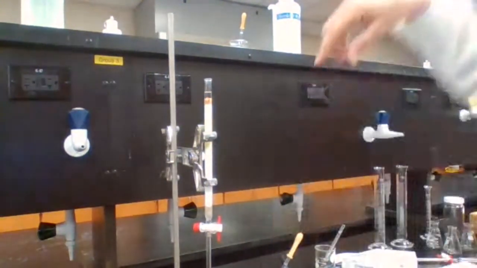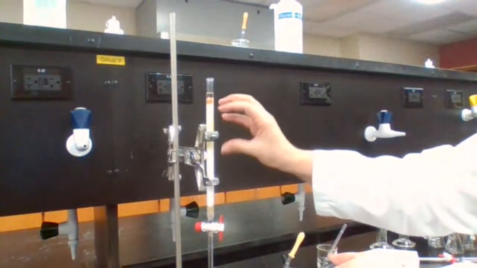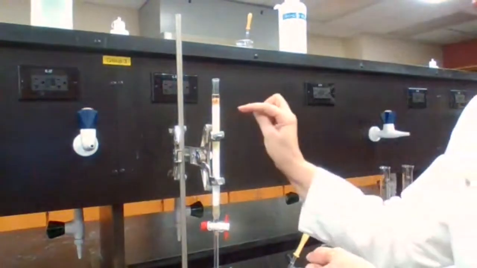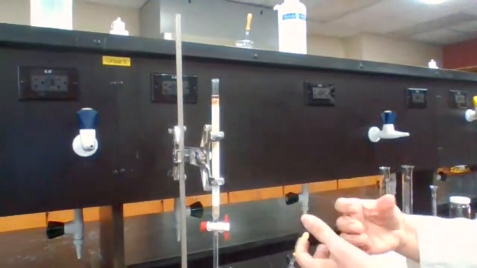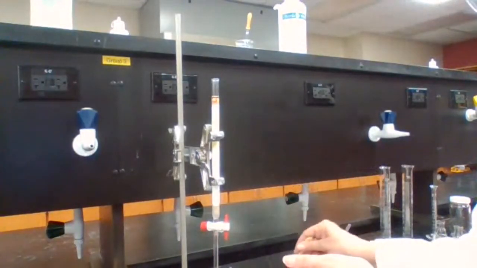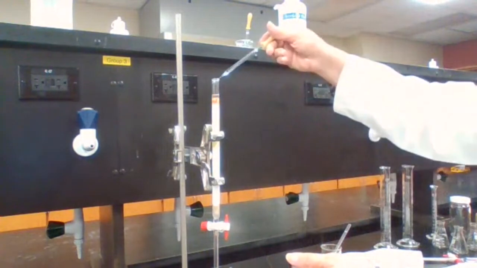Because this is polar, it's going to make this part move faster, and then you get a more specific line, a darker yellow color and a more evened off layer.